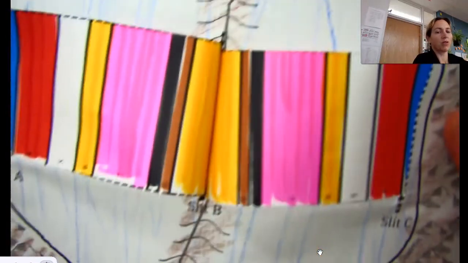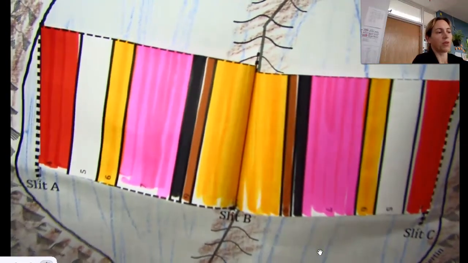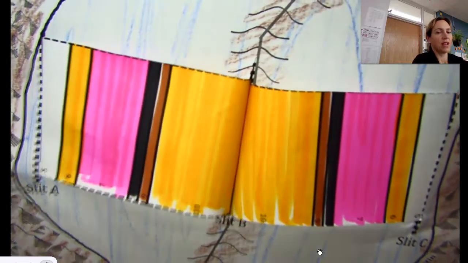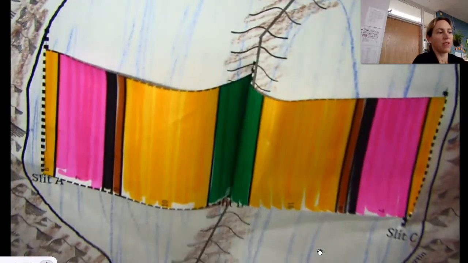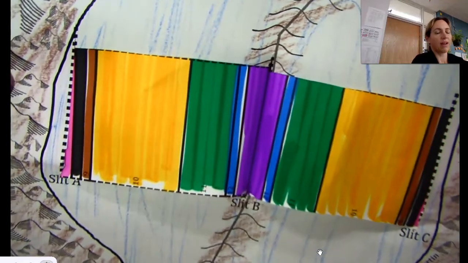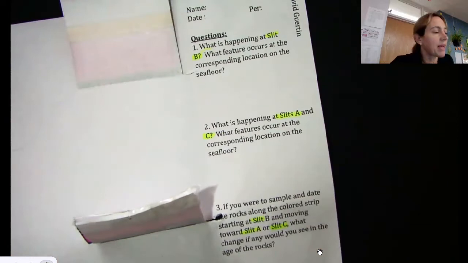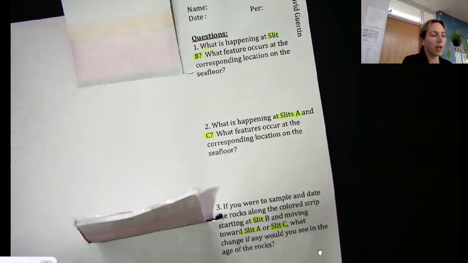Okay, think about, what are you looking at? Slit A, slit B, slit C. You're going to pull the start ends in opposite directions. What is this model showing? All right, so go ahead, play with the model, construct it, play with it, and answer these questions on the back of your landmass based on the model. So there you go. When you are done with that, let me know. We have some questions to get to.